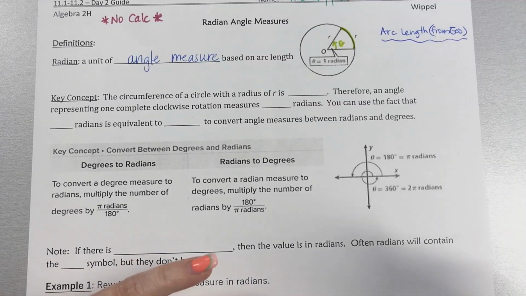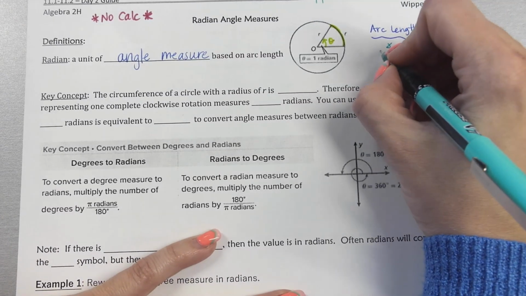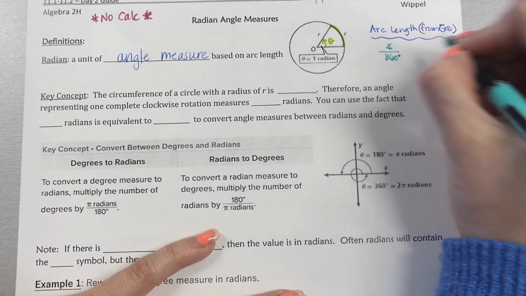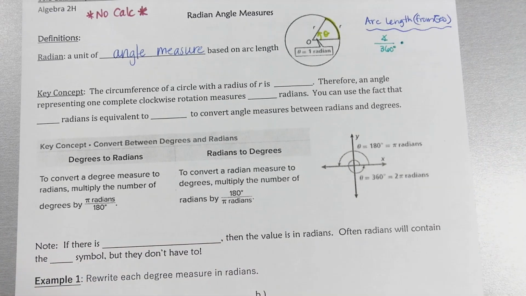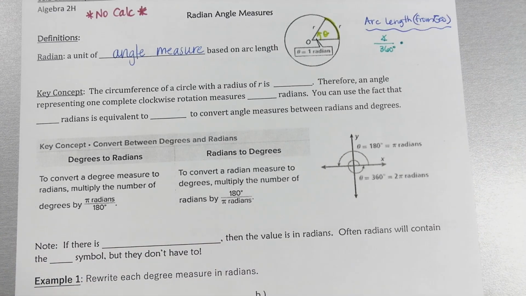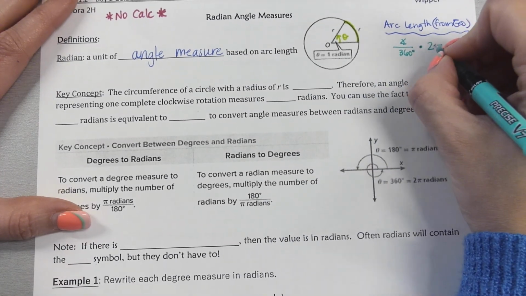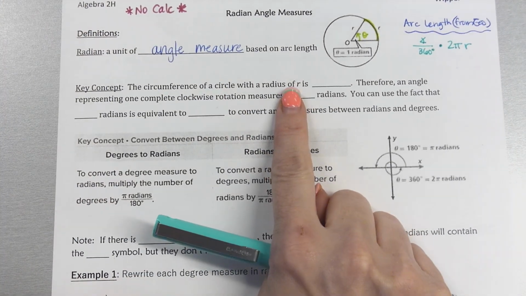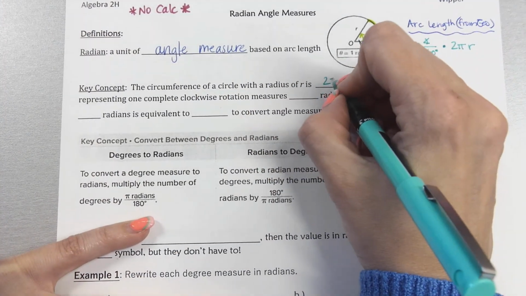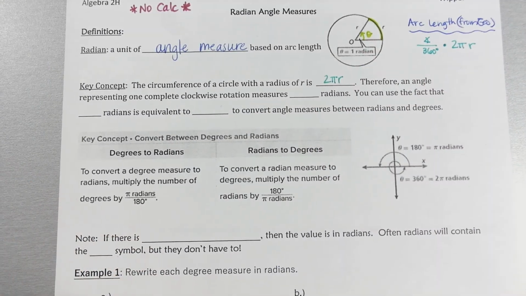We had the angle measure, we're just going to write angle. So whatever that angle was over 360, and then you multiplied it by the circumference. You guys remember what the equation is for the circumference? 2 pi r. Yep, so 2 pi times the radius. The circumference of a circle with a radius of r is 2 pi r.